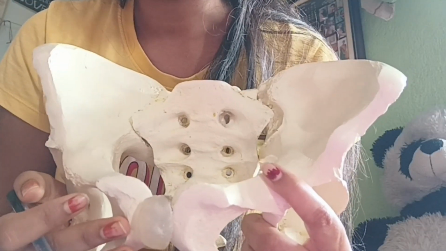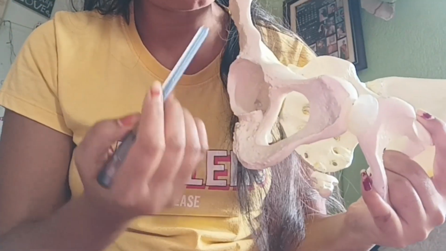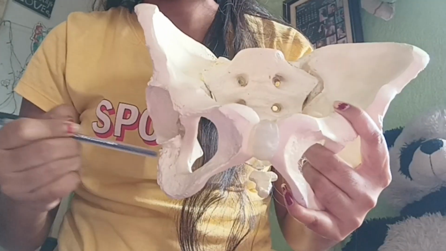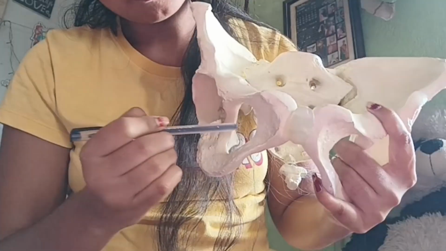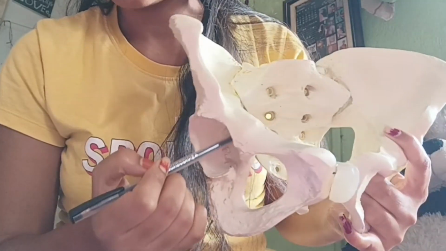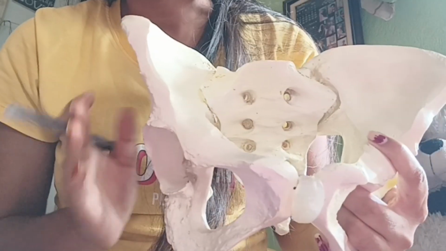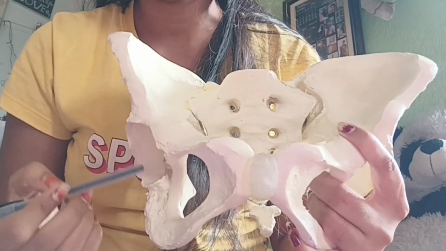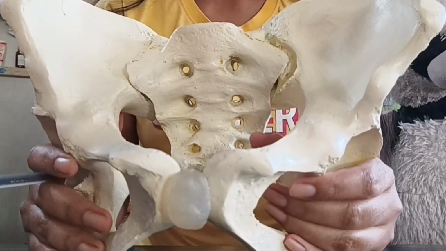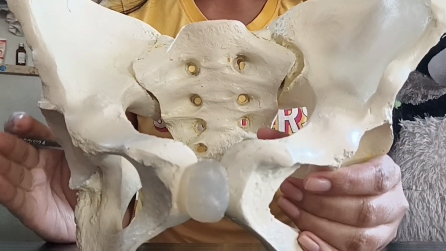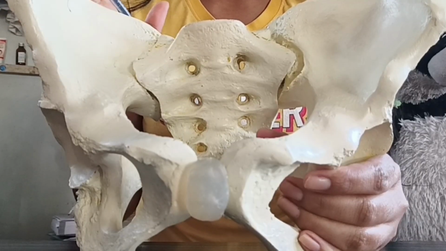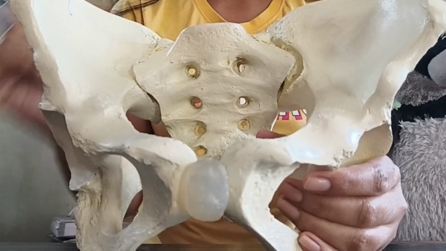Three bones together form a cup-like socket. The ilium, the ischium, and the pubis form a socket-like structure termed the acetabulum, where the head of the femur attaches.